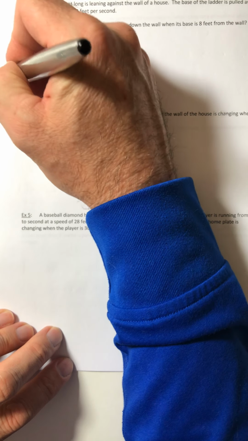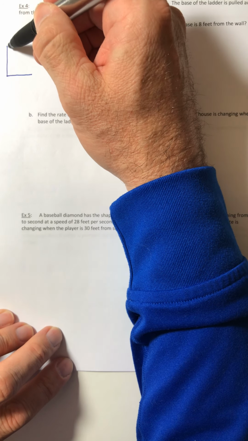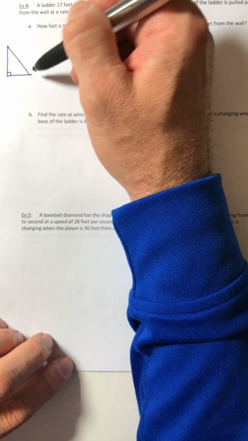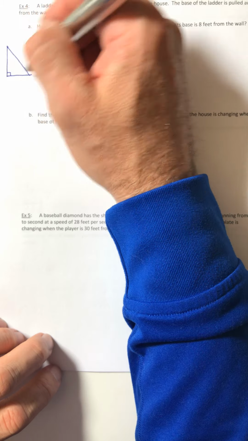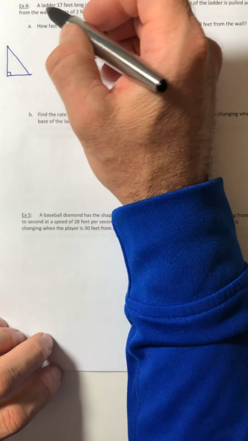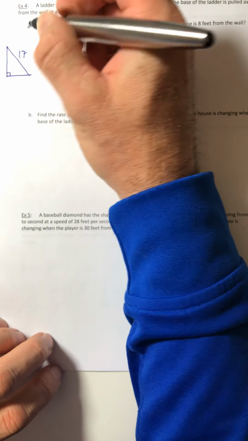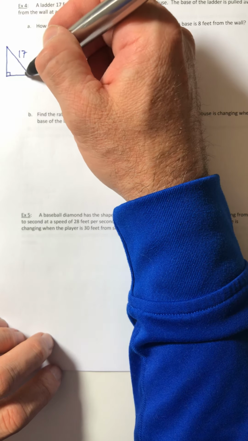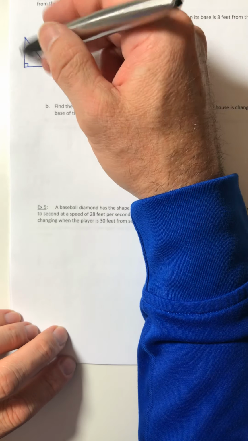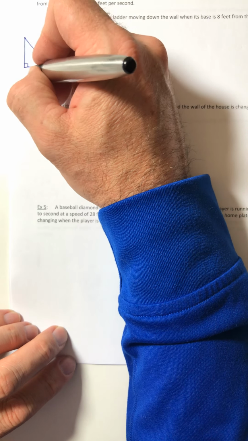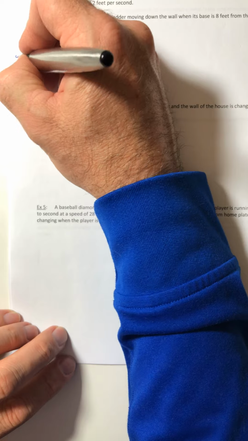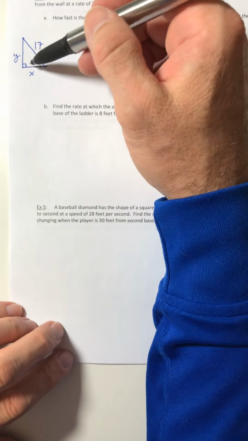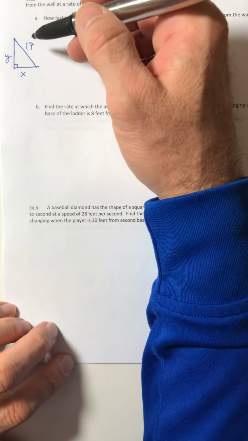So here's the wall, here's the ground, and here's the ladder. And we're assuming the wall and the ground are perpendicular. So here we have a right triangle. So the ladder is 17 feet, so it's a constant 17, but the height is always changing, as well as the base of the triangle. So we can't label them with numbers, you have to label them with variables. So let's make the base x and the height y. You can use whatever letters you want. I just stick with x and y if it's going left and right and up and down.